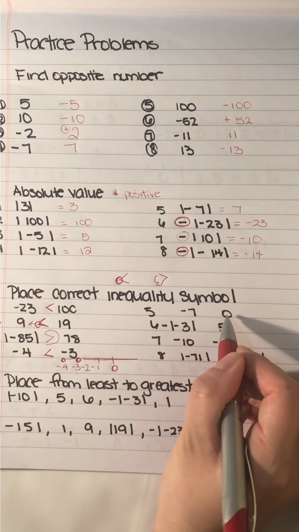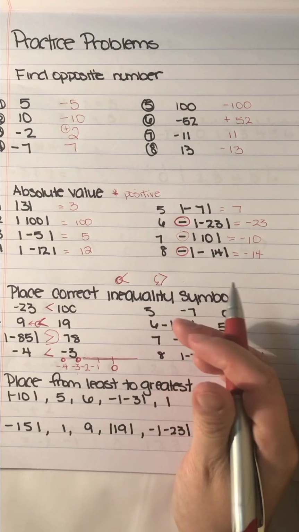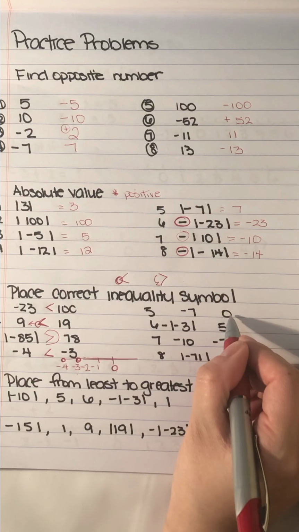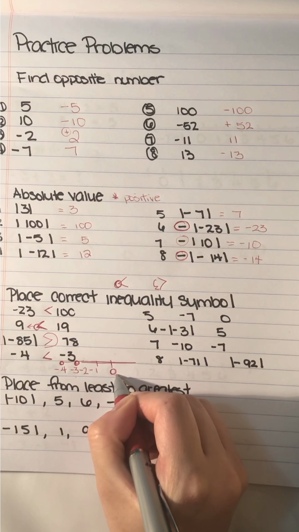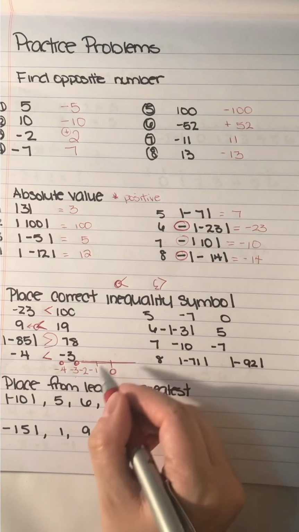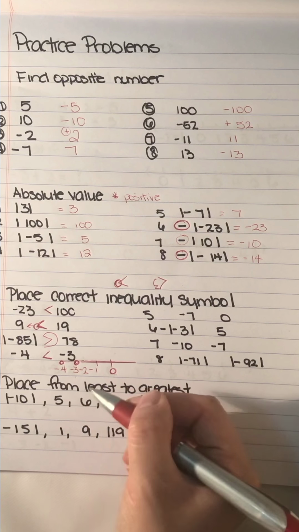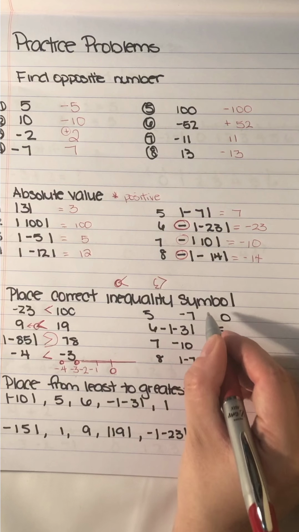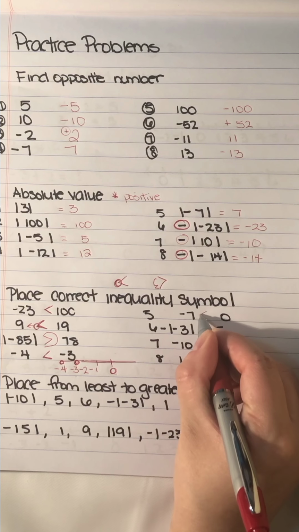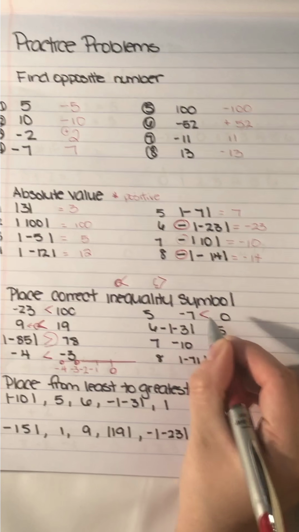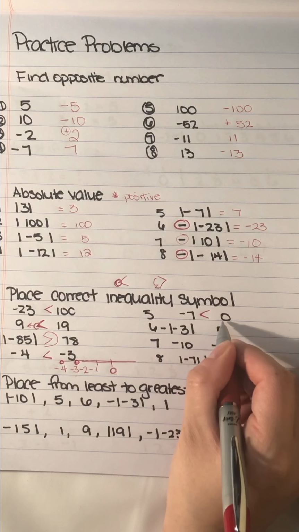Well, as I said before, 0 is neither positive or negative, but it is the starting point. And we know that -7 is going towards the left. So we know that -7 is the smaller number. So -7 is less than 0.